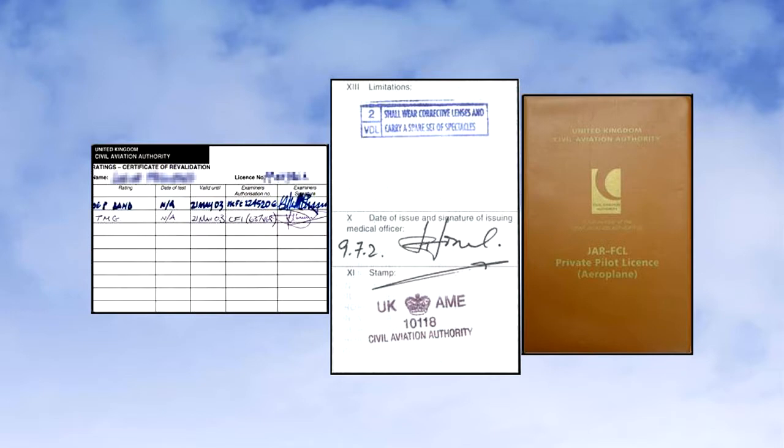As you have already learnt, the validity of a pilot's license is dependent on the validity of the ratings it contains and the currency of the associated medical certificate. In the next few sections, we will look at the period of validity of the ratings and any conditions which need to be fulfilled for their revalidation.